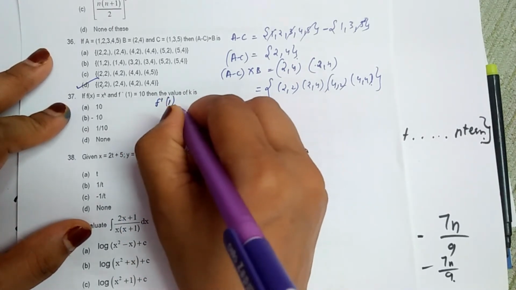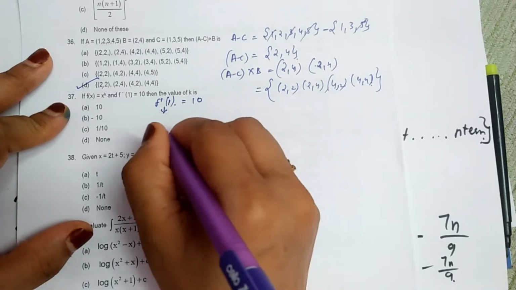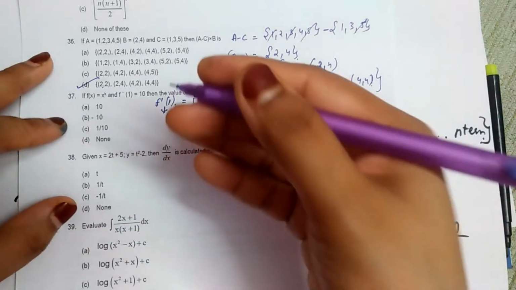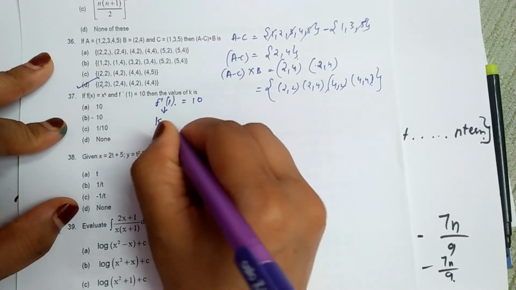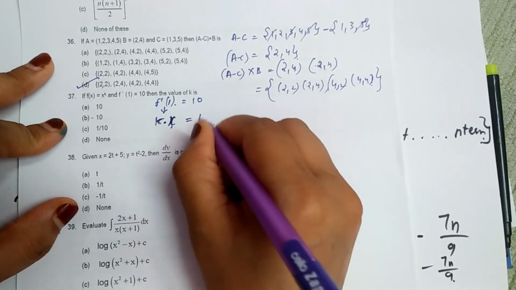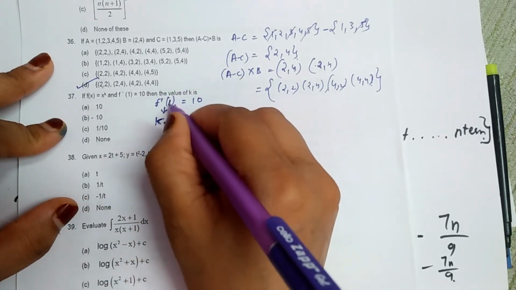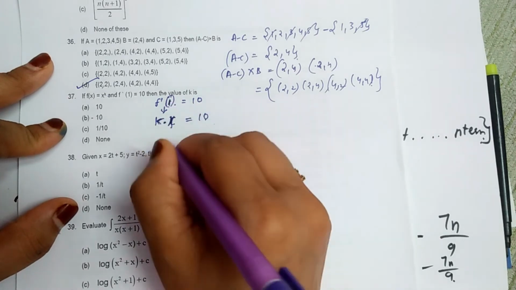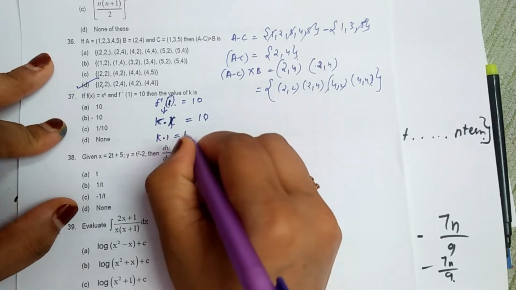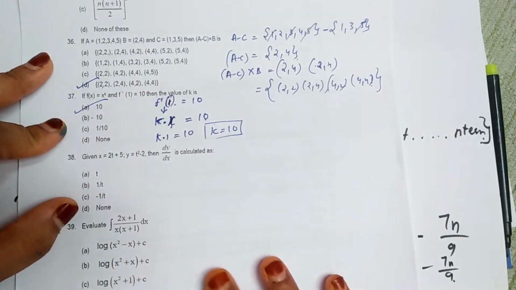Okay, f dash of 1 is equal to 10, which means that what is f dash? When we are taking out the differentiation, f dash will be k into x, which is equal to 10. We already know that this function has x as 1, so k into 1 is equal to 10. Directly k is 10. Answer is A.